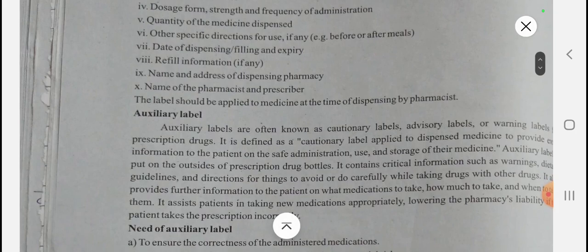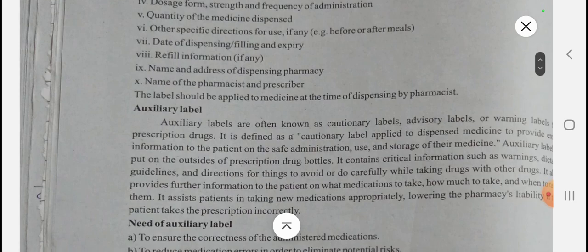Then after that, see the next one, it's an auxiliary label. The auxiliary label is also called a cautionary label, advisory label or warning label. See, there are three names for these auxiliary labels: cautionary, advisory and warning labels. These auxiliary labels contain specific warnings, directions, guidelines, and directions for things to avoid or to do carefully while taking the drugs with other drugs. Suppose, do not drink alcohol while taking this medicine, this type of direction is there in that.